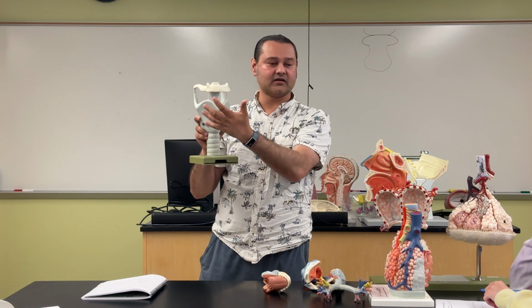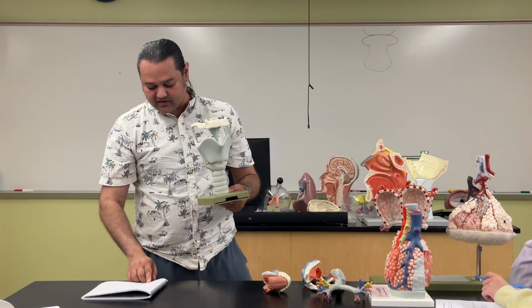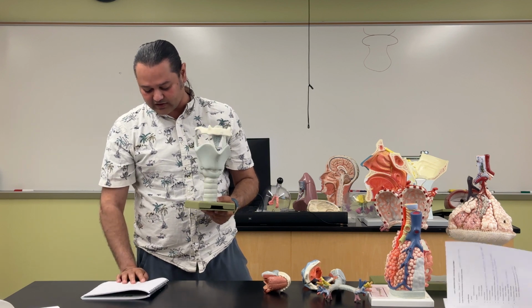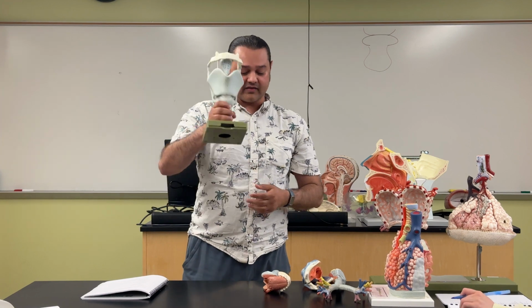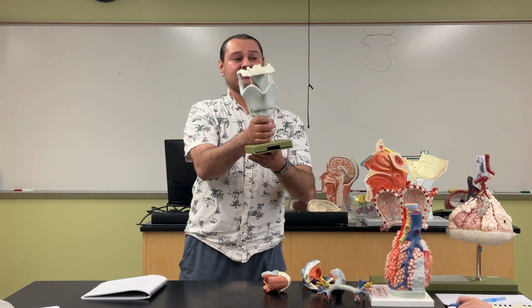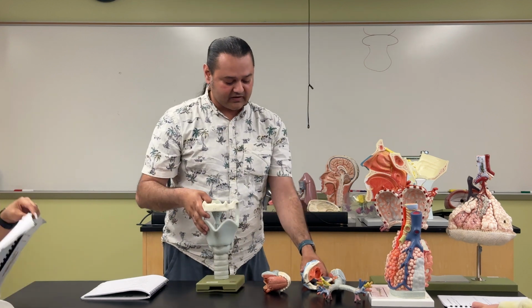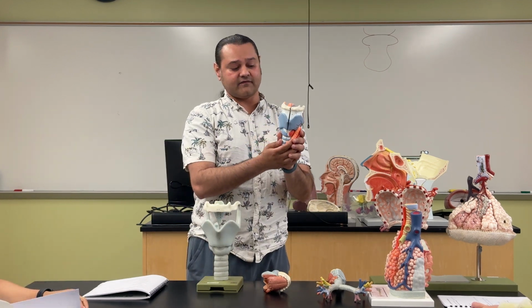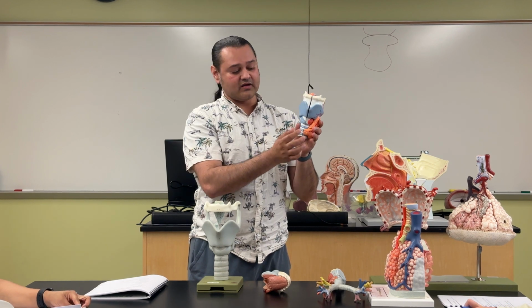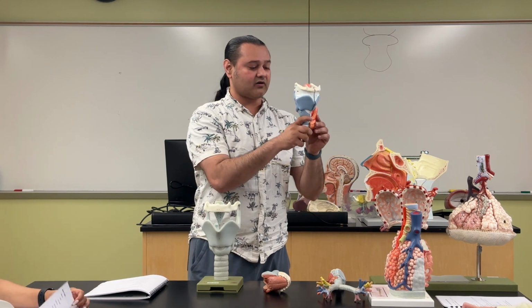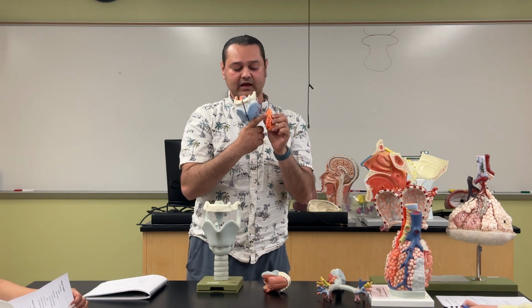Everyone understand? Okay. So that's essentially everything on that first page that we just went through. Those are the main structures. This is going to be the most likely model that they will use. However, this model is also fair game for thyroid and cricoid. And this model is definitely for your thyroid gland and especially your parathyroid glands.